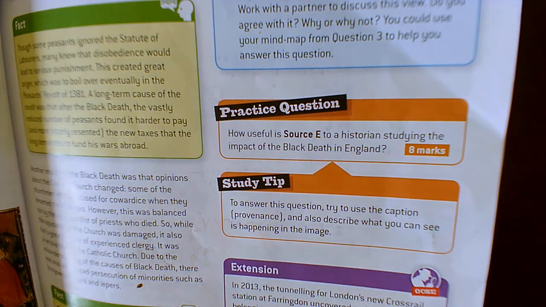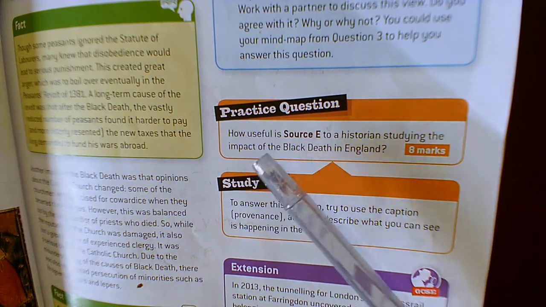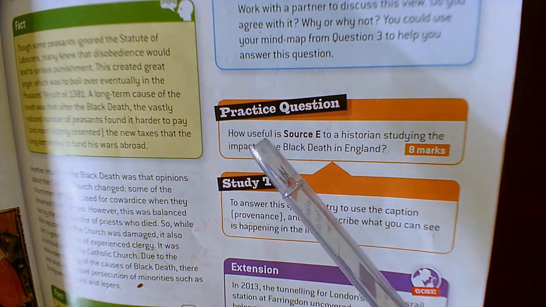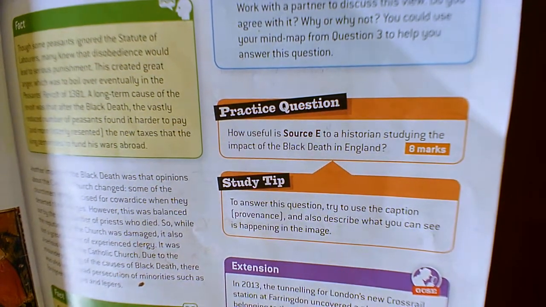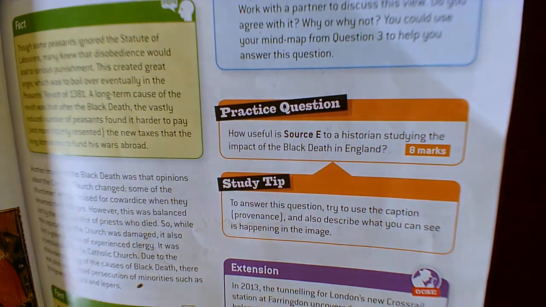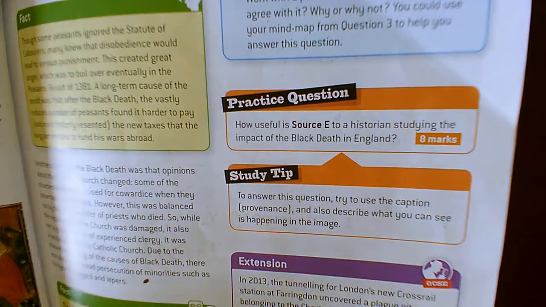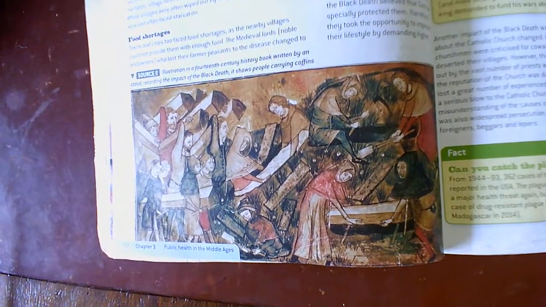Okay, so the first thing that's really important is to look at the question closely. It's asking you how useful is the source to an historian studying the impact of the Black Death. So in other words, what is this source telling you about the impact of the Black Death, how it changed England, what it did to England. So let's have a quick look at it, and it's also in your book on page 22.